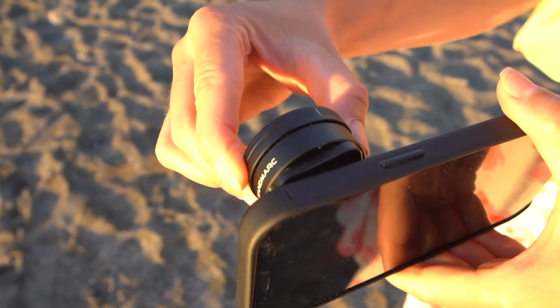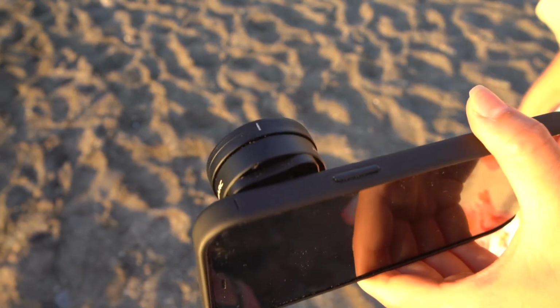So mounting the lens is super simple. You have a threaded screw mount, so all you do is just pop it on, screw it in place. Make sure these two lines are parallel to each other and you're good to go.